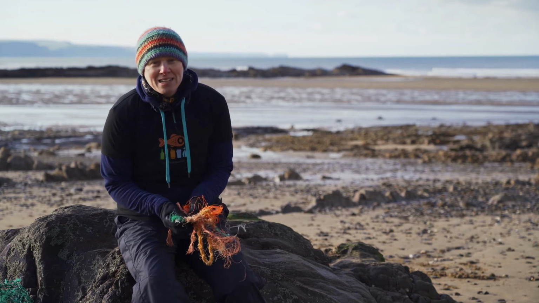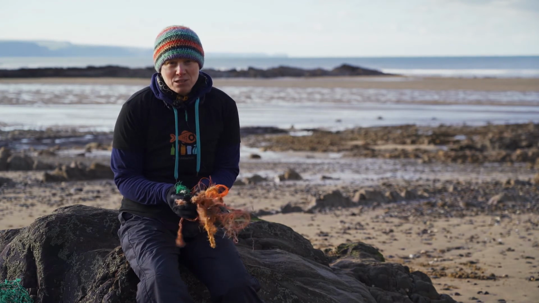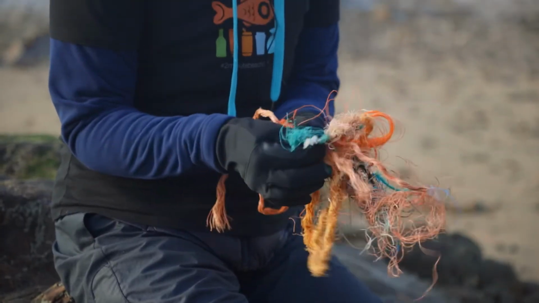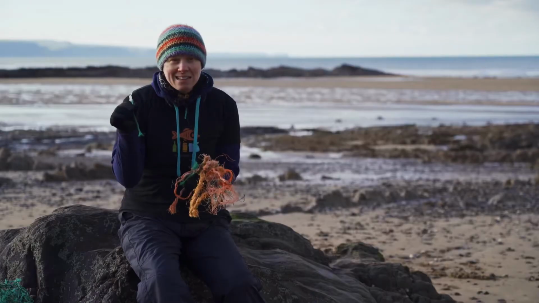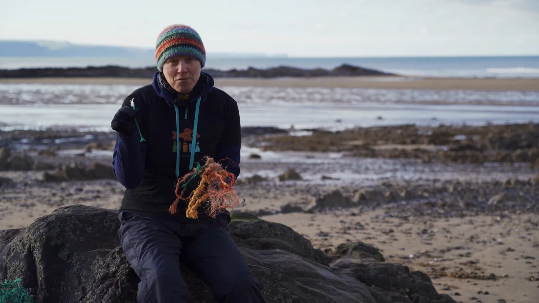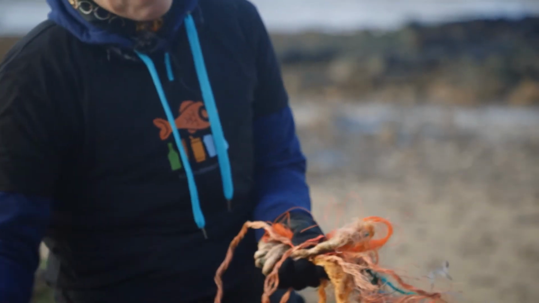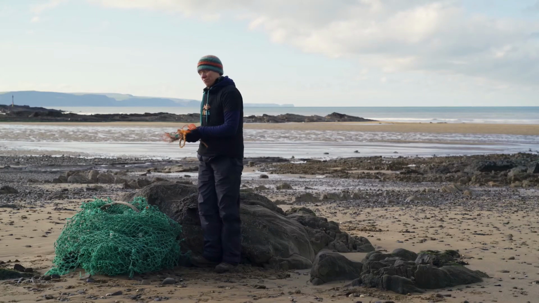So while Claire has been telling us all about these excellent organisations, I've been looking around our classroom for rope. And you can see here, there are these little bits, and these are ghost gear. They've broken off from the bigger ghost nets. I wonder how much this net here weighs. Let's go and find out.